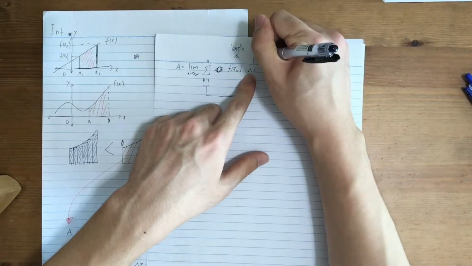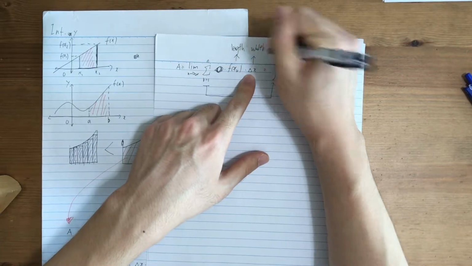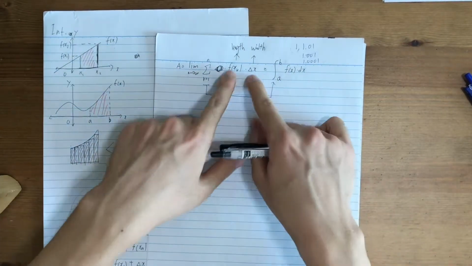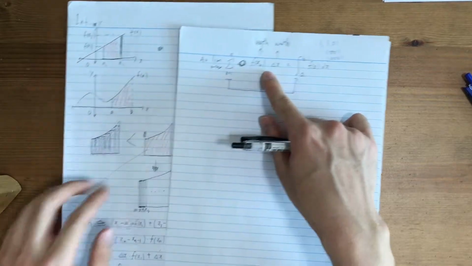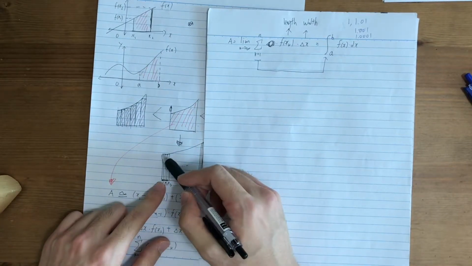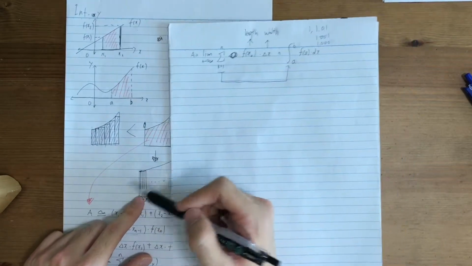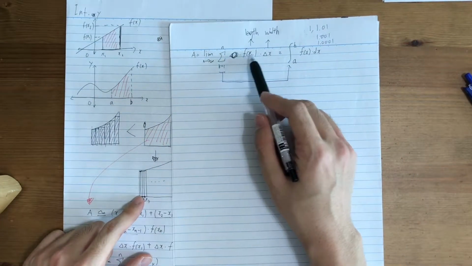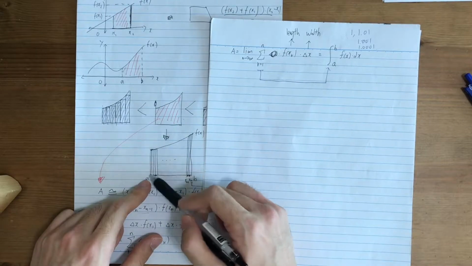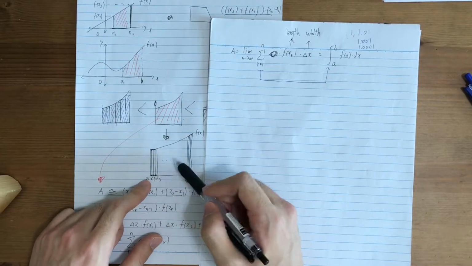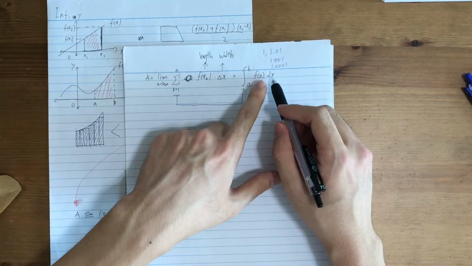And delta x is the width of the rectangle. So these two multiplied together will give us the area of each rectangle, right? And what we are doing is summing up all the areas of the rectangles. We're doing exactly the same thing.